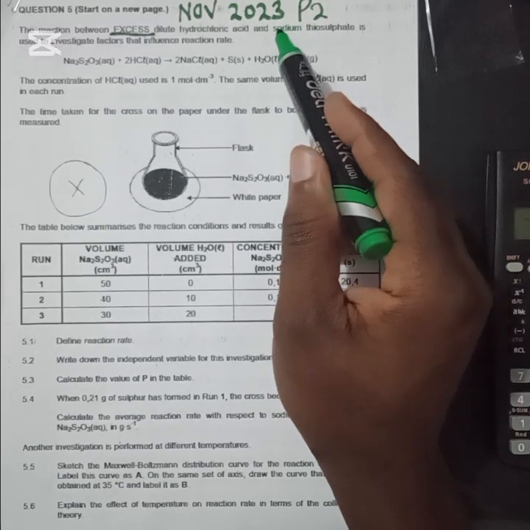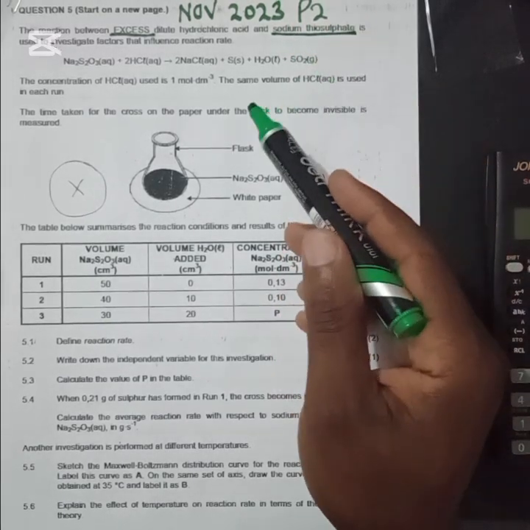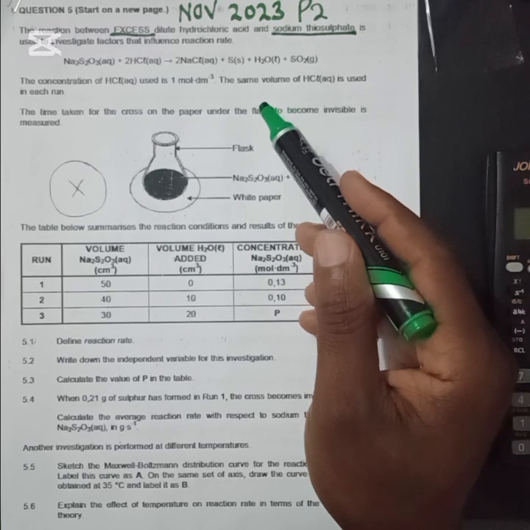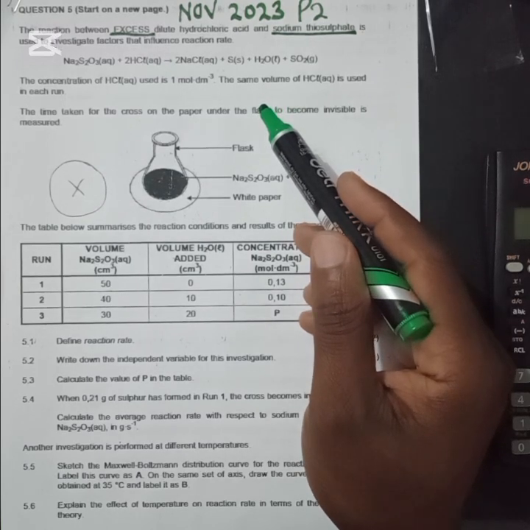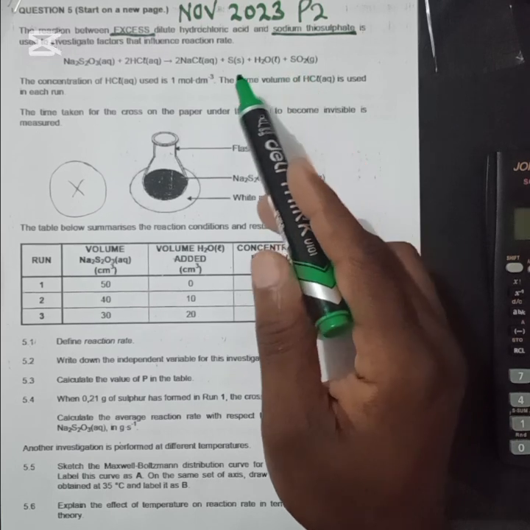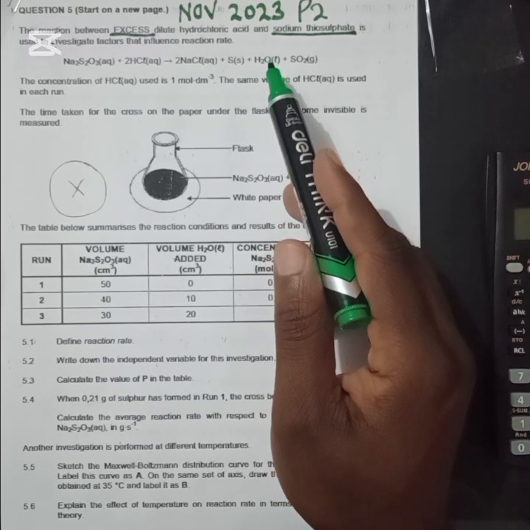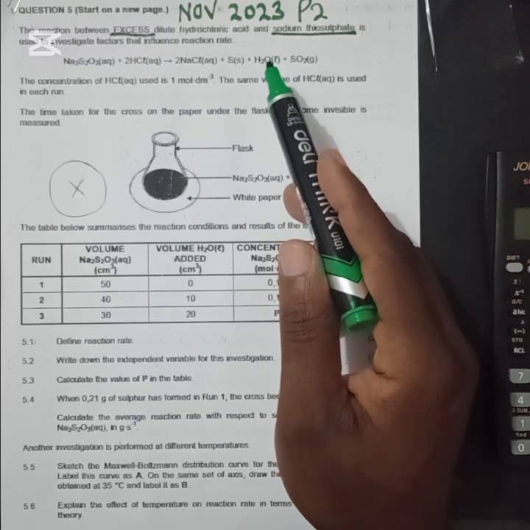So sodium thiosulfate is the limiting reagent of this reaction. It is the one that is going to determine the amount of the products that will be formed in the reaction. It will also be the reactant that will be completely used up in the reaction.